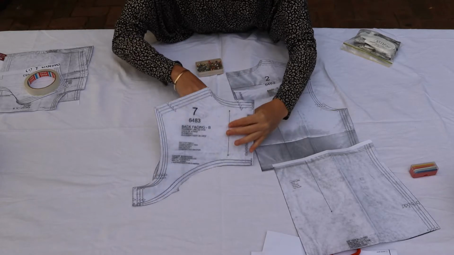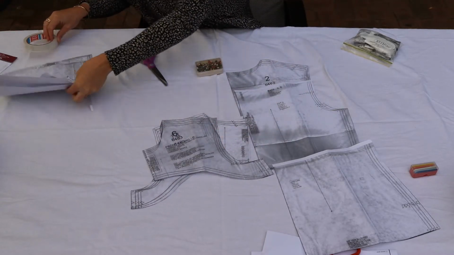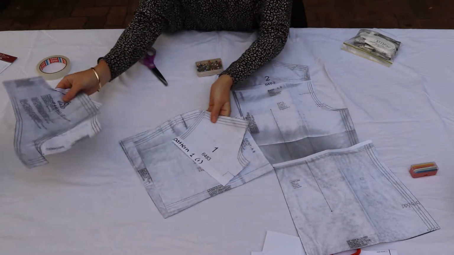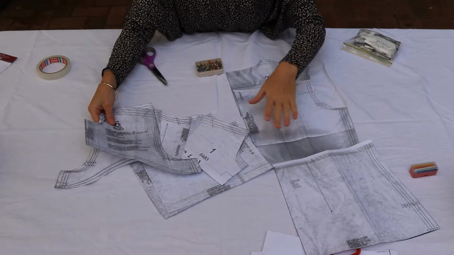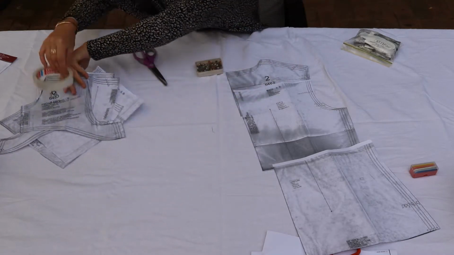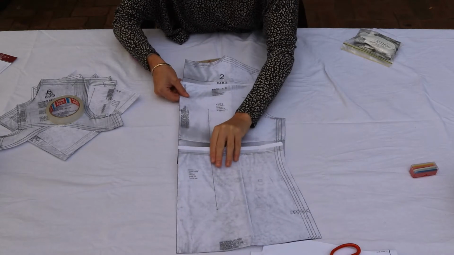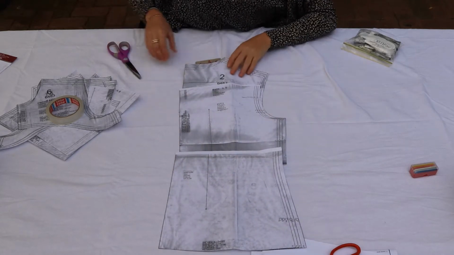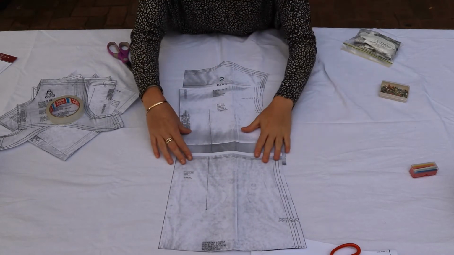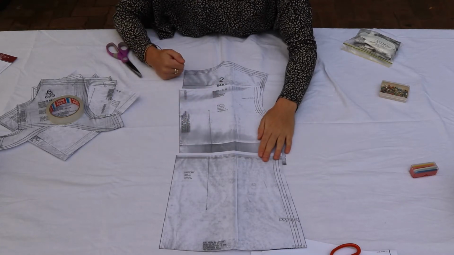Now, as you can see, I have cut out all of my pattern pieces. However, my parts, piece 1 and piece 2, are still in separate pieces, as I'm going to show you now how to put them together. So let's look at piece 2. Now, we've tried to make this as simple as possible, and we've tried to leave really distinct markings on the patterns so that you're able to overlap them.